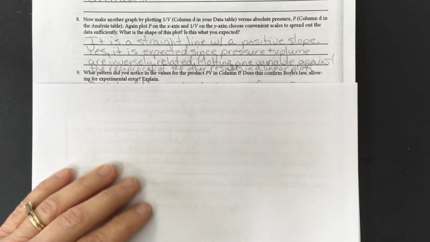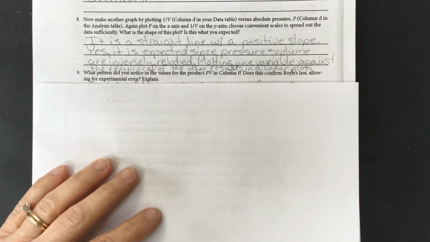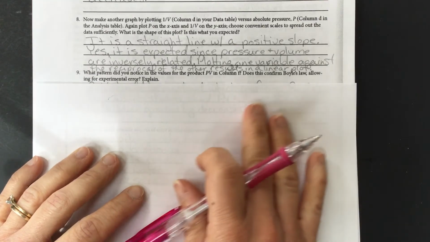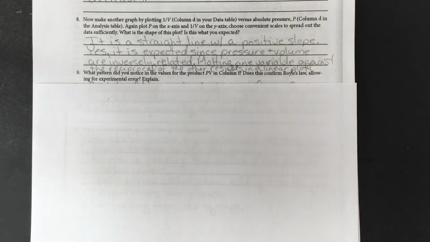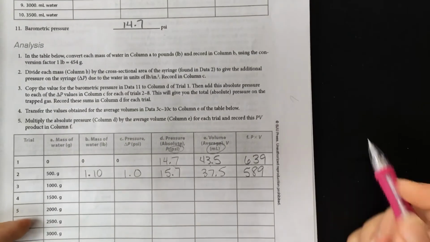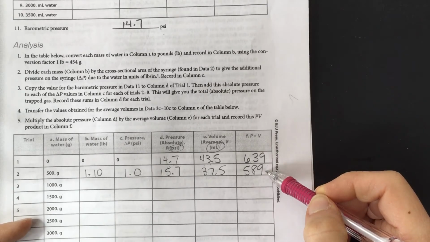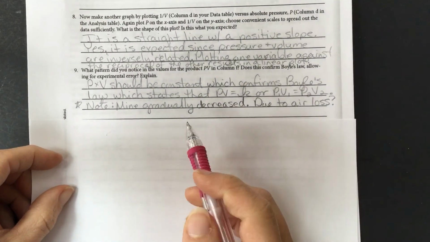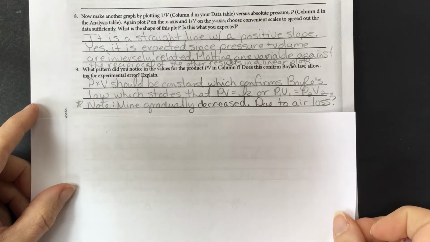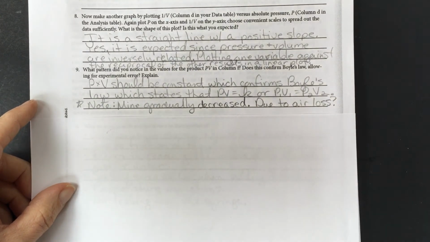Question number 9 says, what pattern did you notice in the values for the product P times V in column F? Does this confirm Boyle's law allowing for experimental error? Explain. So that is looking at these values here, P times V. Now this value did not work out as nicely for me, I will admit, because what is expected is that P times V should be constant and should confirm Boyle's law, which states that P times V equals K, a constant, or P1V1 equals P2V2.